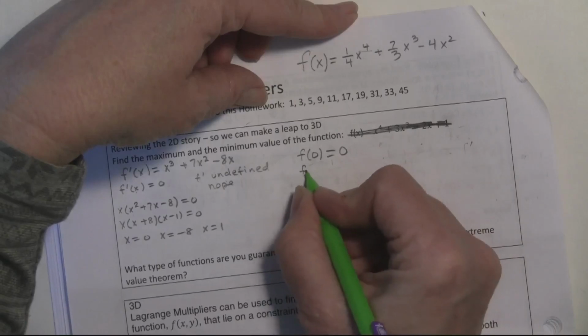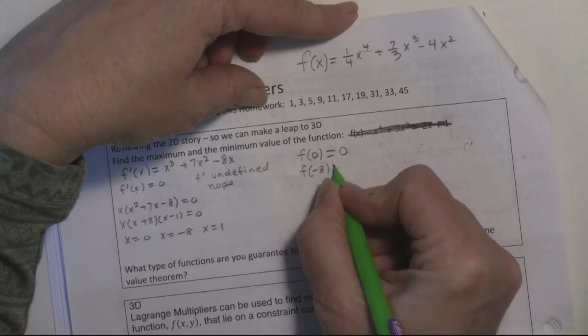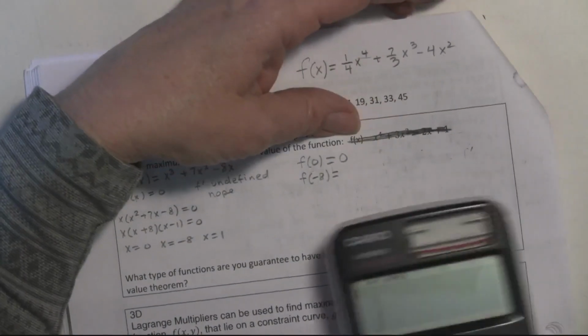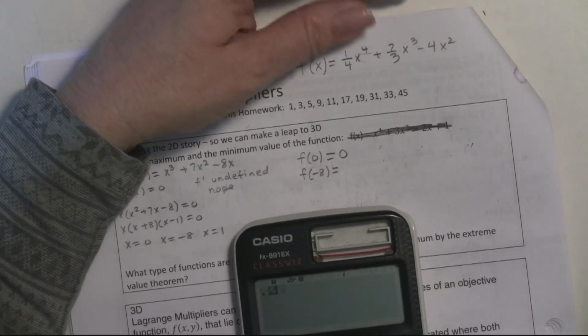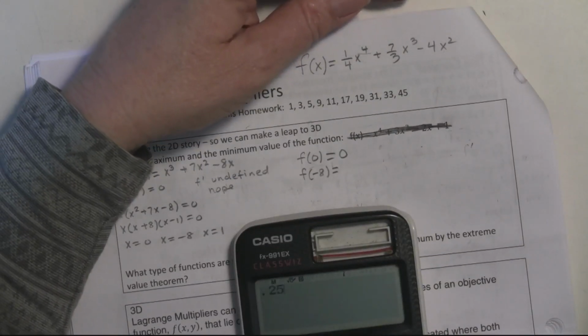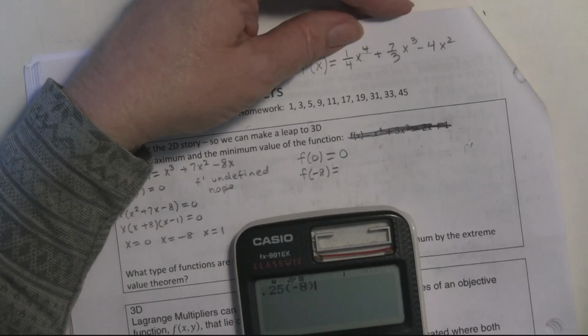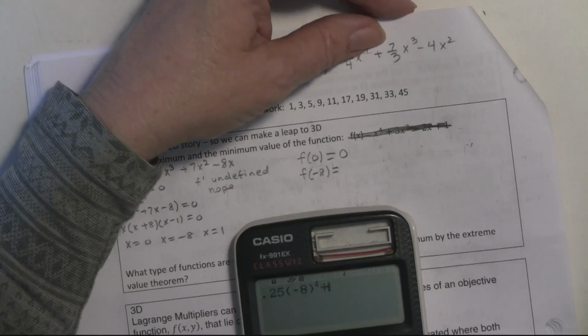And then if I put in negative 8 and do the arithmetic there, so 0.25, I'm putting this in my calculator, that's 1/4, times negative 8 raised to the 4th, plus 7/3.